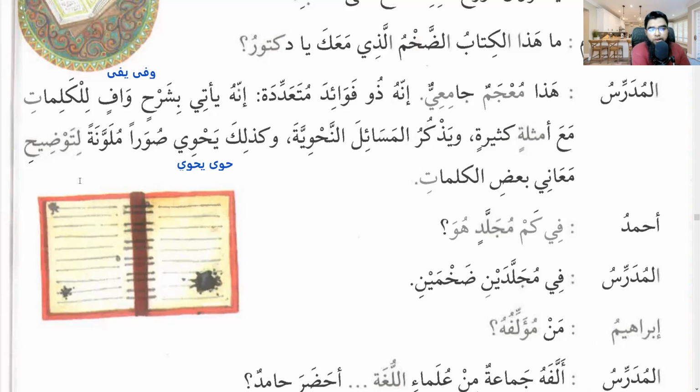What is this verb? Lawwana, yulawwinu, to color something. And then ismul maf'ul. How do you know it's maf'ul? Mulawwin is the ismul fa'il, and mulawwan is something which is colored. Mufa'al, mulawwana. Lawwana yulawwinu mulawwanatan.